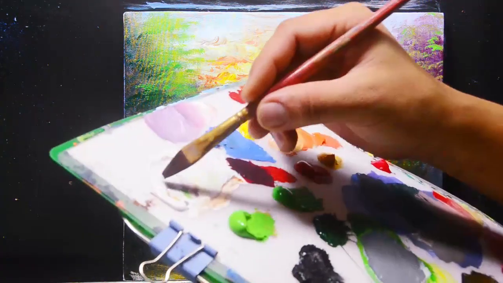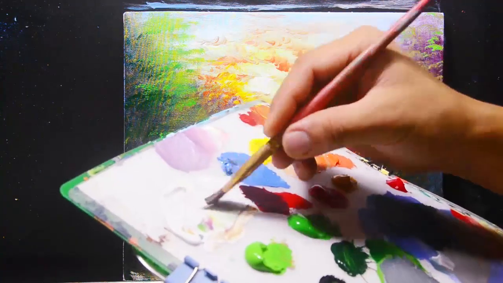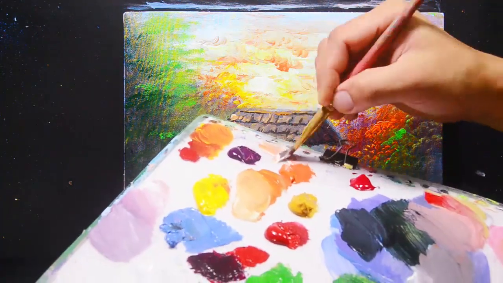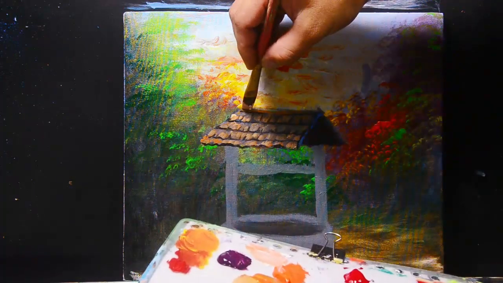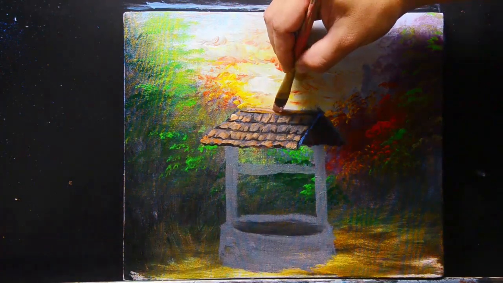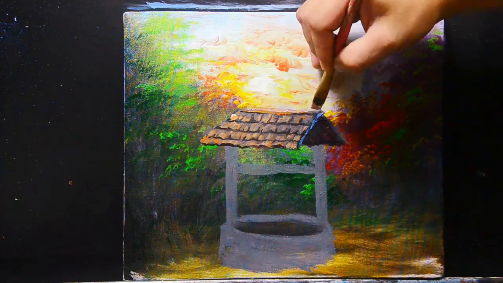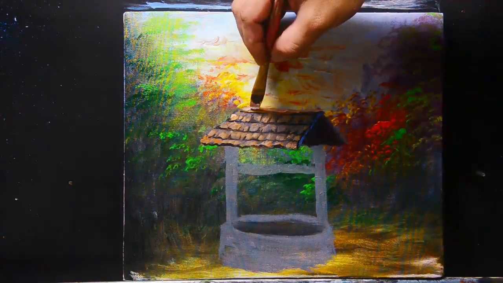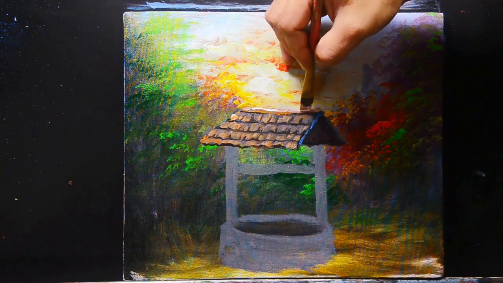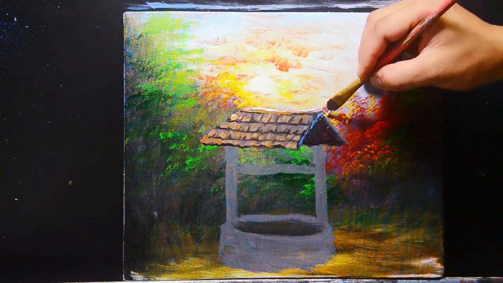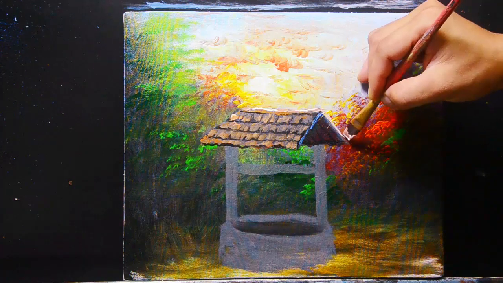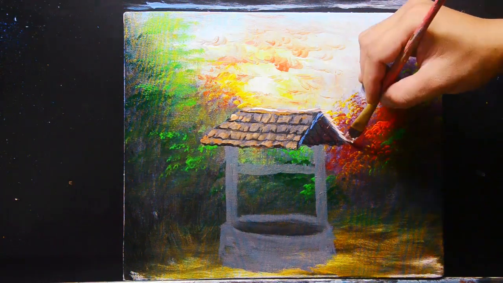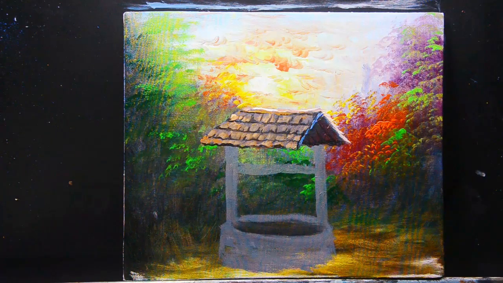And the titanium white. Going to mix the titanium white and the orange yellow. Just add here at the very top of this roof for the highlight color of this area. Just add titanium white for more highlight effects. And also this one here. Just there, looking good, that area.